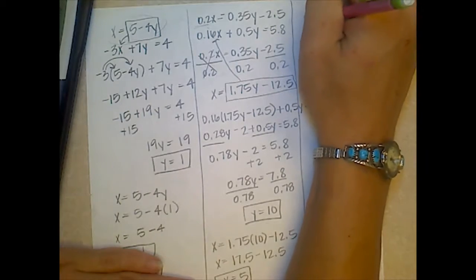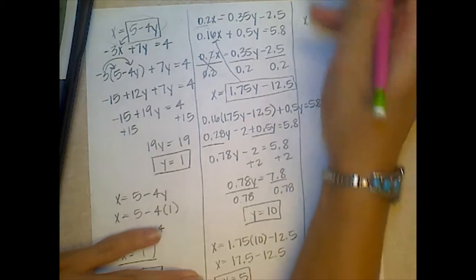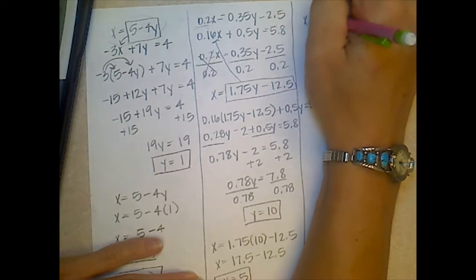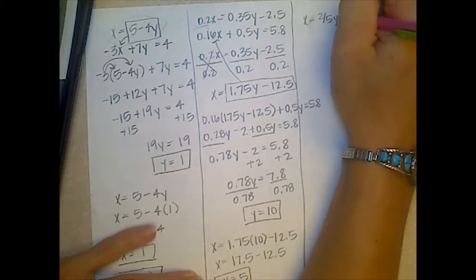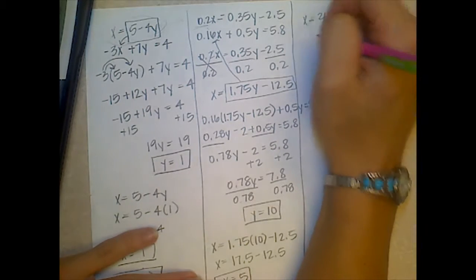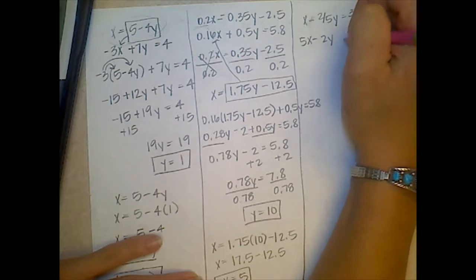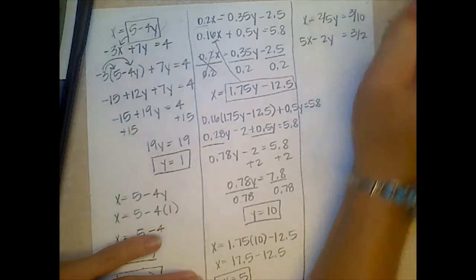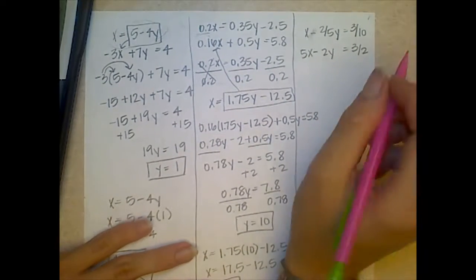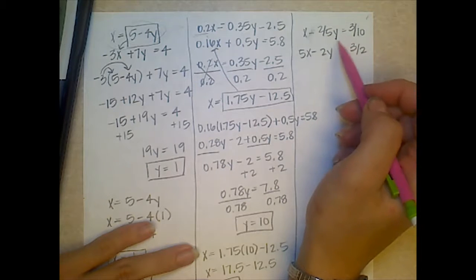X minus 2/5 y equals 3 over 10. And then 5x minus 2y equals 3 over 2.